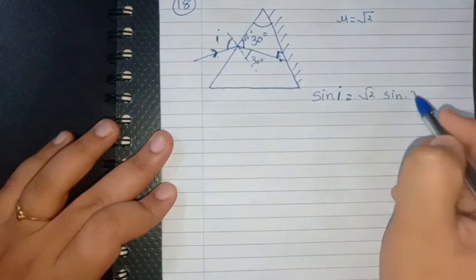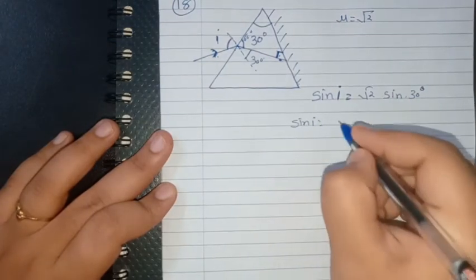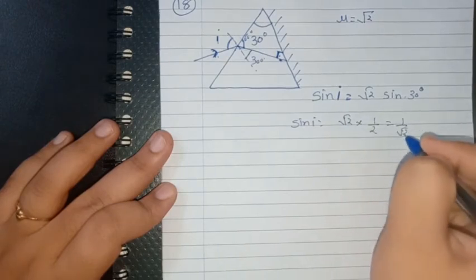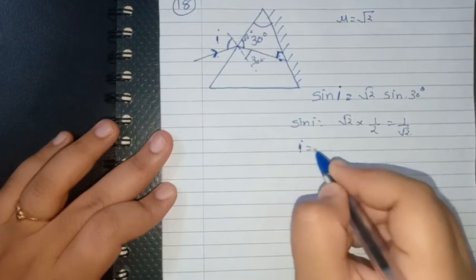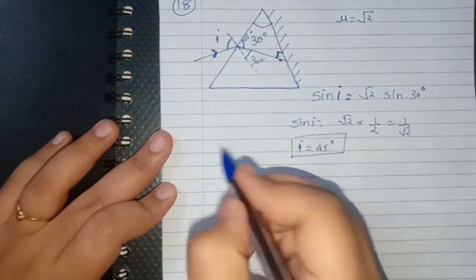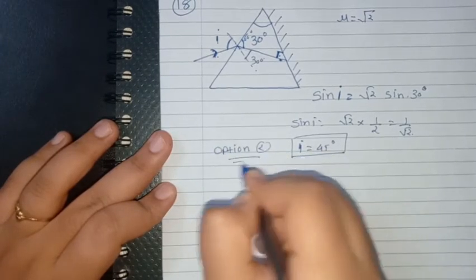Angle of refraction is 30 degree. So sine i is equals to root 2 into 1 by 2. That will be 1 by root 2. So angle of incidence will be 45 degree. So option 2 is correct option.